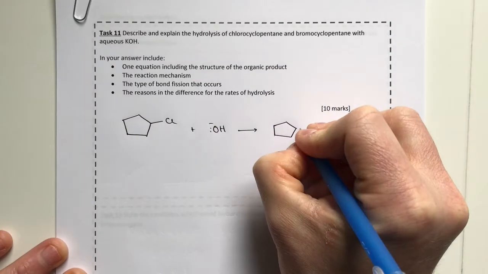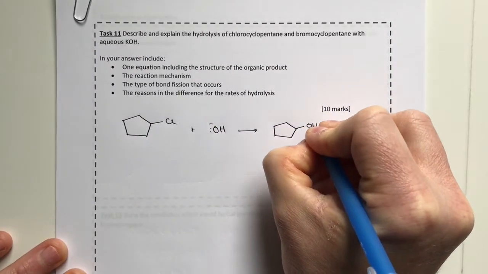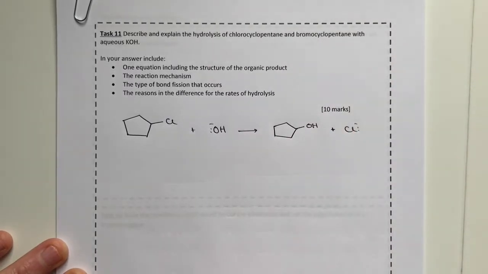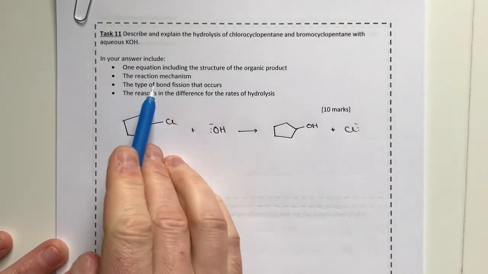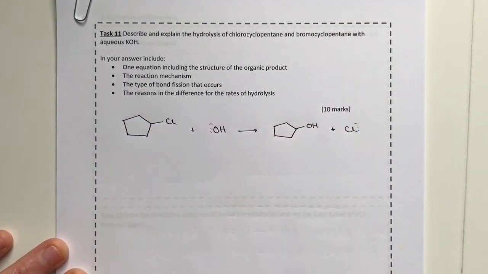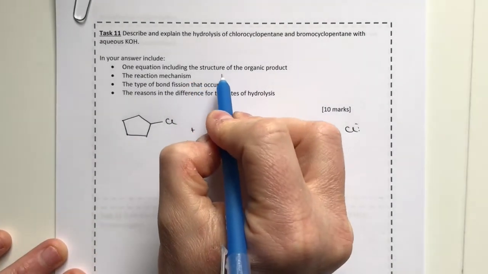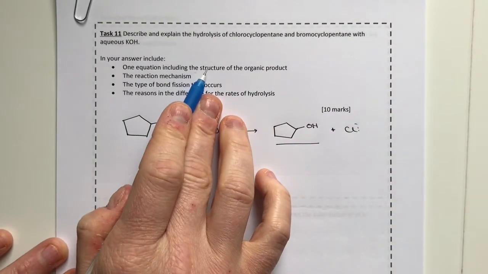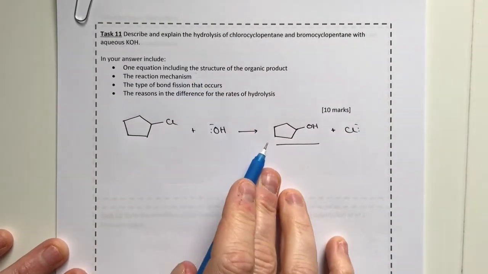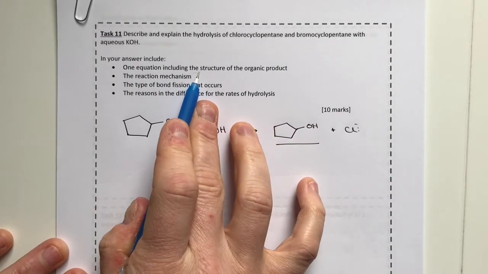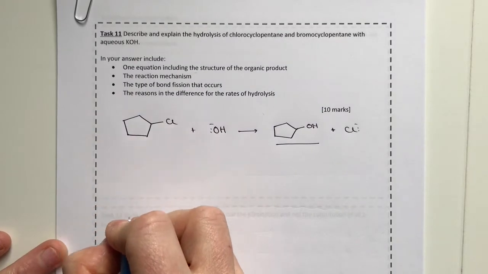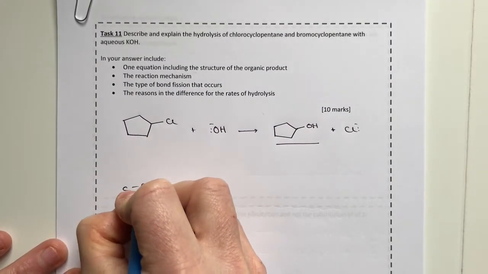After the substitution's taken place, I'm going to have my hydroxide ion on there, and my chloride ion will have been kicked off. It says one equation, so I could have done this with the bromocyclopentane if I wanted as well. That would have been fine. Indicating the structure of the organic product. The structure is a bit vague. If it had said displayed formula, I'd have to draw this out with every single bond. Because it wants the structure of the organic product, that would be absolutely fine. The reaction mechanism, right.